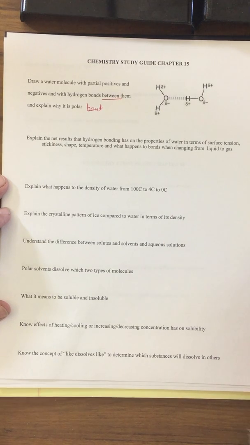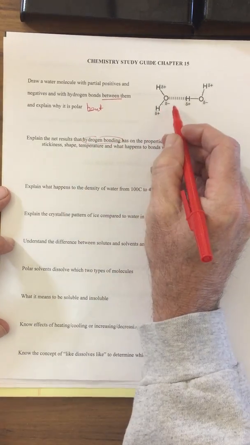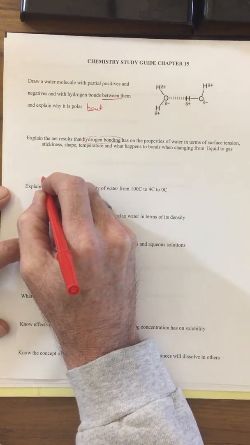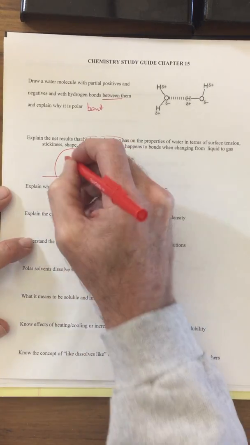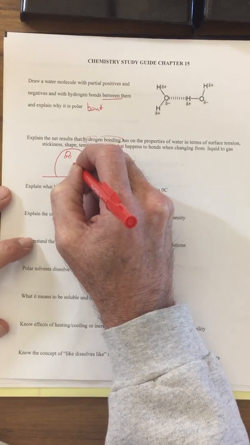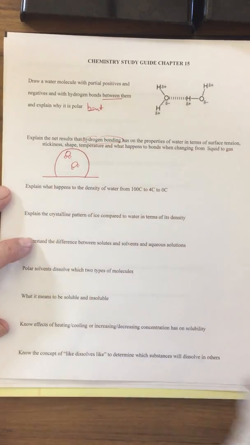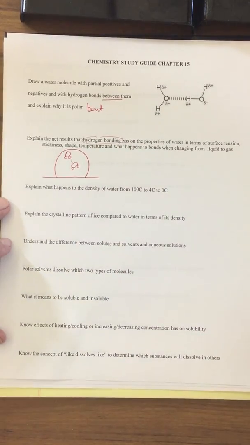Explain the net results that hydrogen bonding has on the properties of water in terms of surface tension, stickiness, shape, temperature, and what happens to bonds when changing from liquid to gas. So let's take a look at the hydrogen bonding. Again, it's this reaction that's taking place. If you remember, we did this drop experiment where we have the water and it's forming hydrogen bonds with each other.